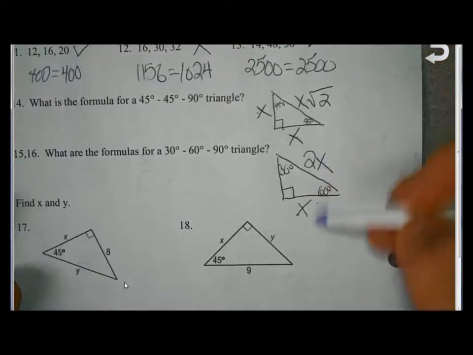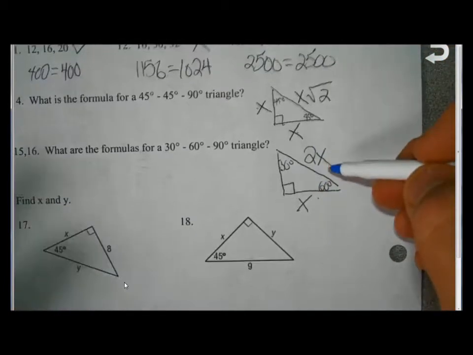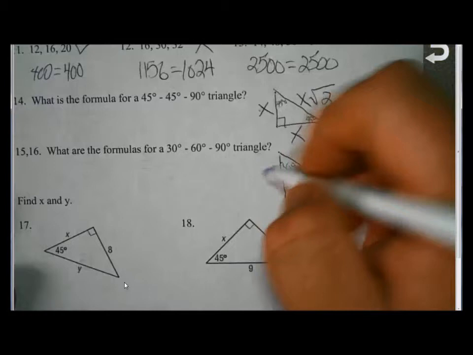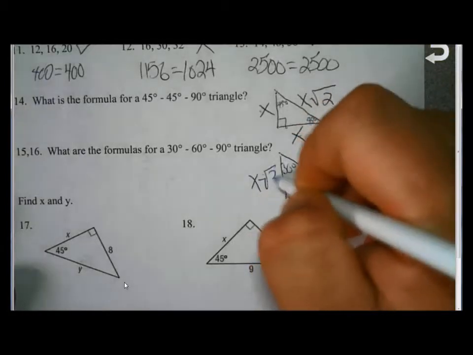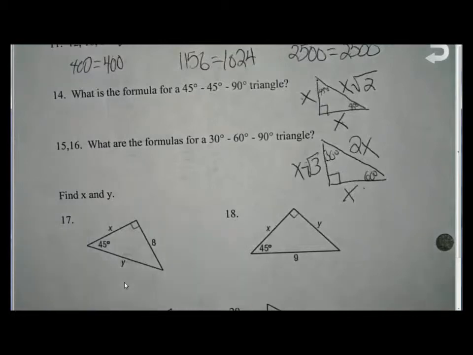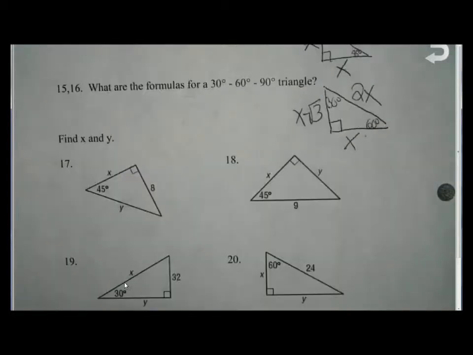Right? That's the difference between 45 and 30, 60. And then, because it's a 30, 60, 90, what does the middle leg get? X square root of 3. Okay. So I want you to take a couple minutes, and I want you to answer 17 through 20 using those two formulas we just drew.